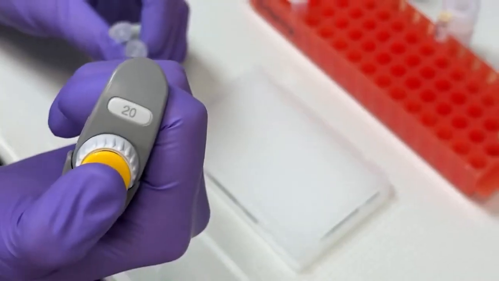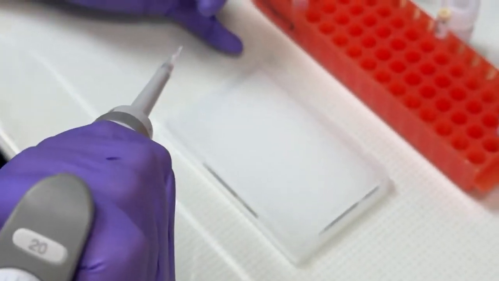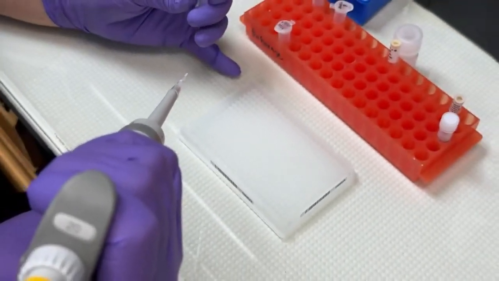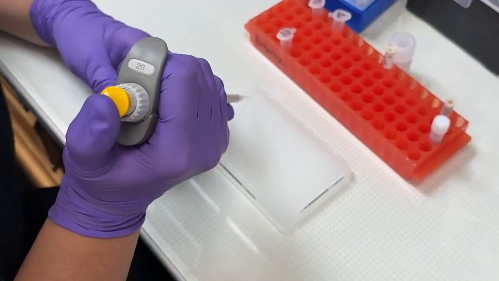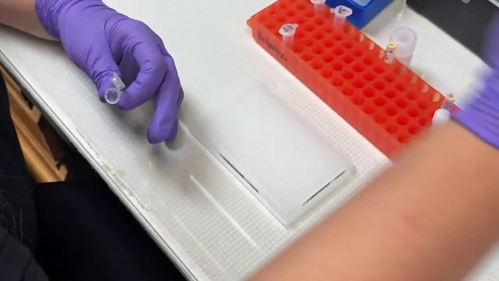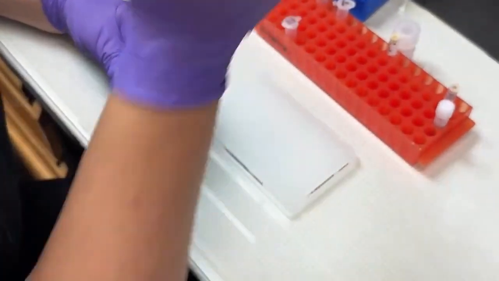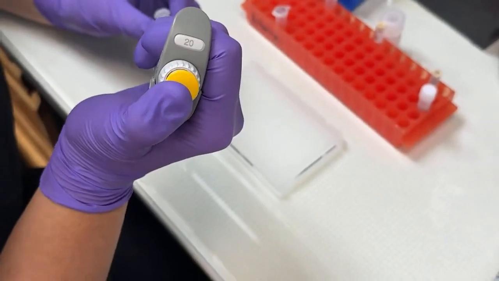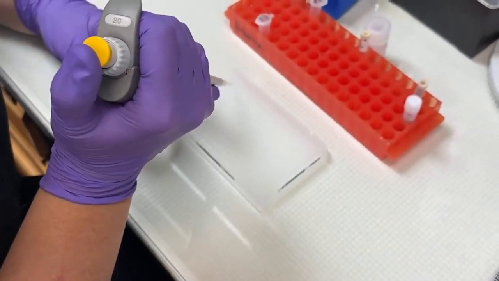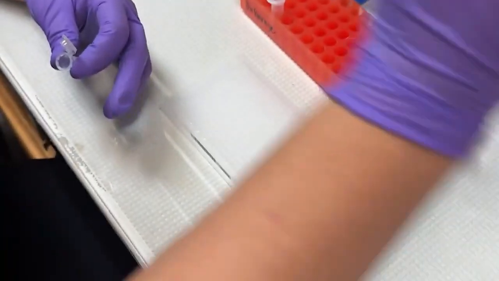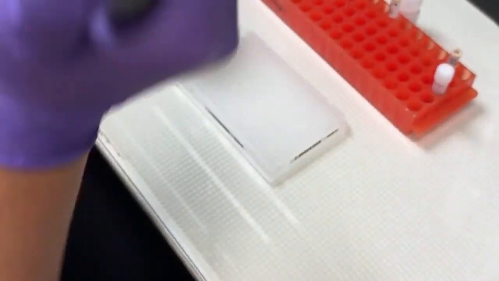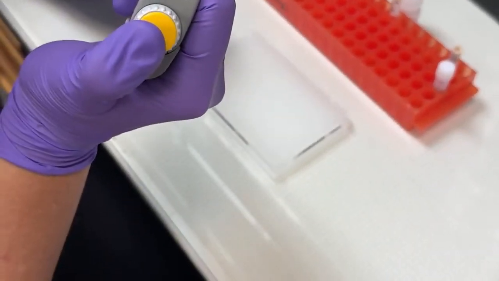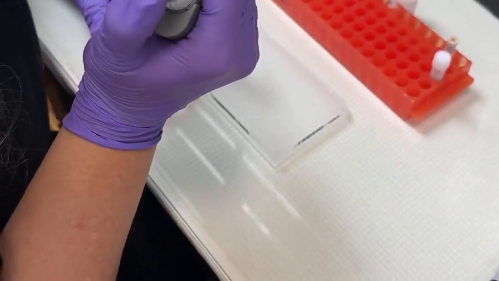And when this is all put in, in row A, I will put sample 1. In row C, I will put sample 2. In row E, I will put sample 3. And in G, I will put our no template control.